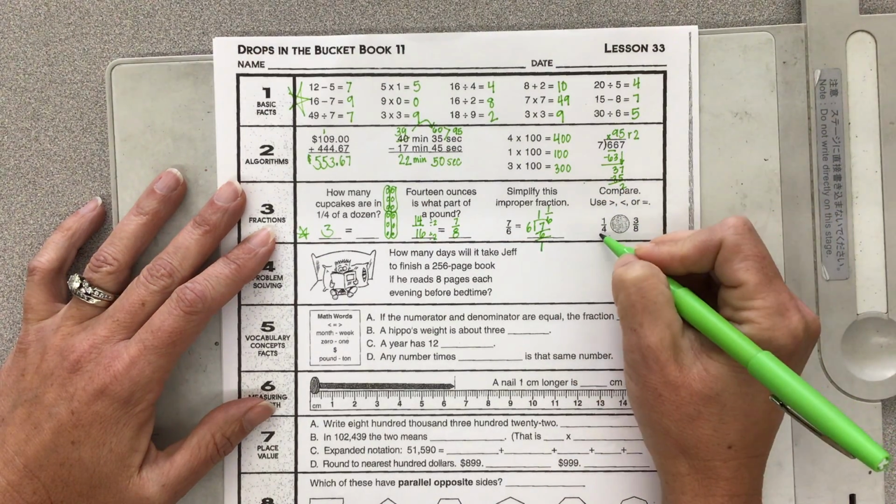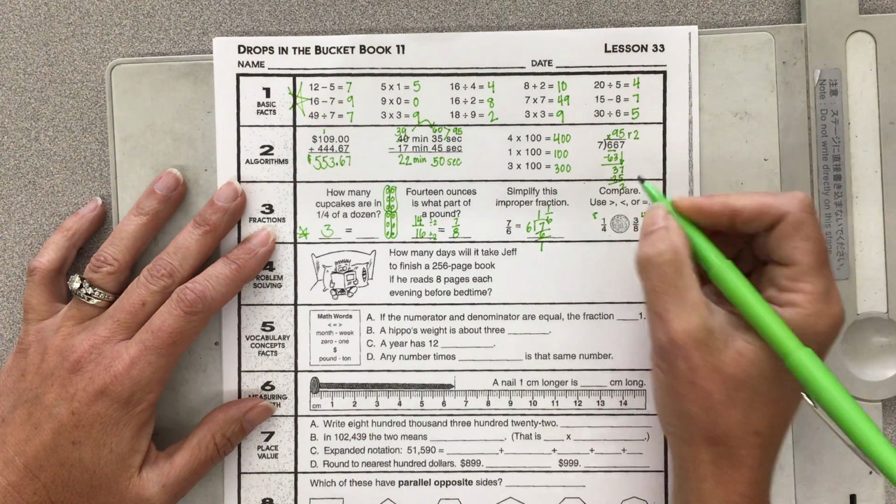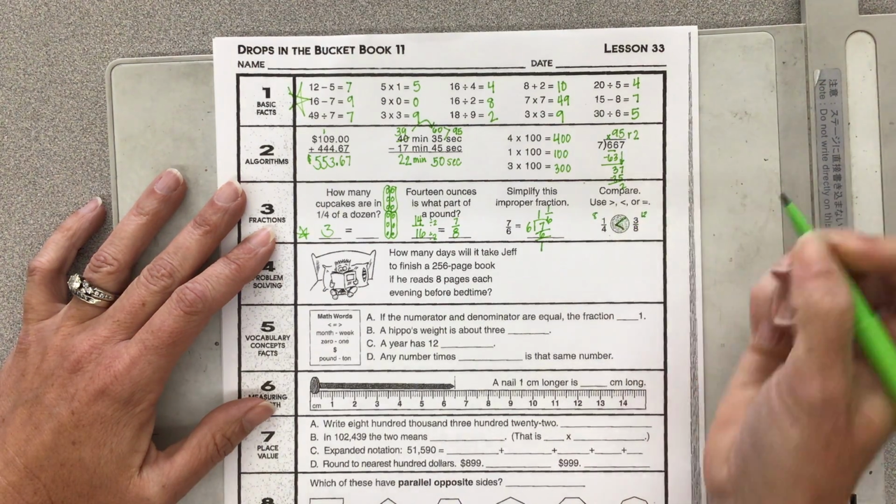1/4 and 3/8. Well, if we do our cross multiplying, we've got 4 times 3 is 12, and 8 times 1 is 8. So 3/8 is greater.